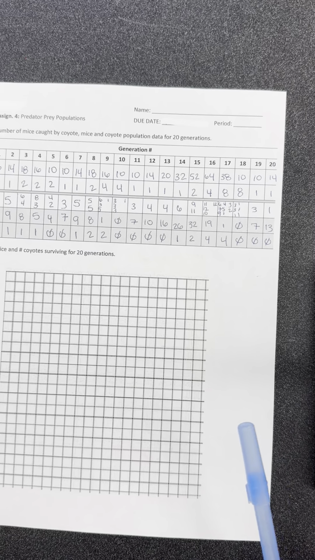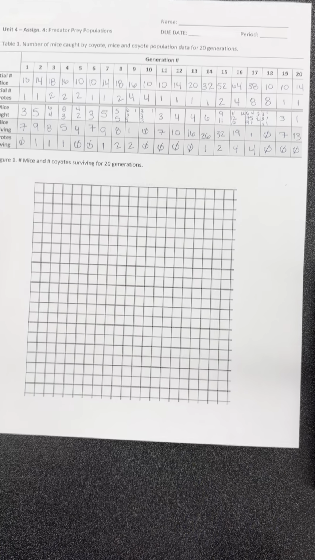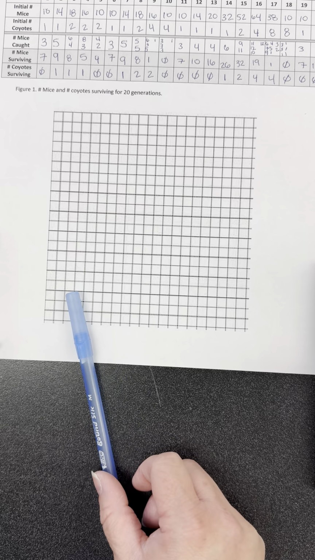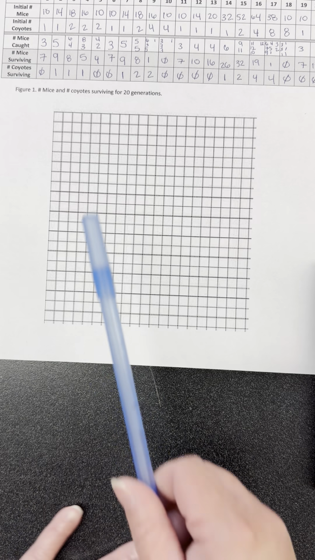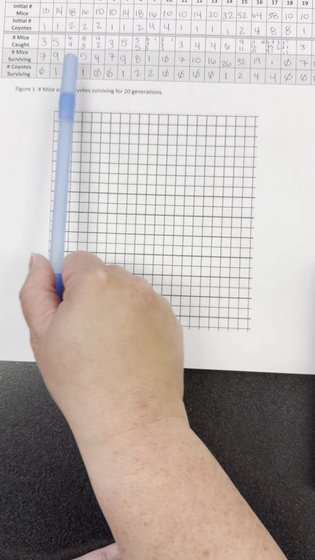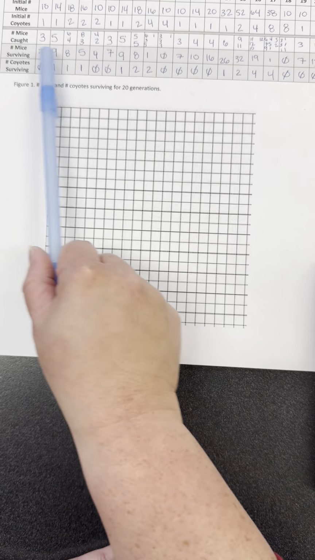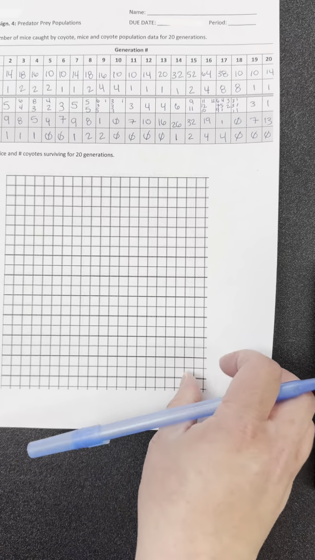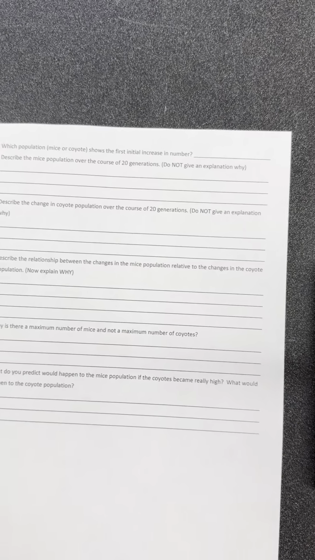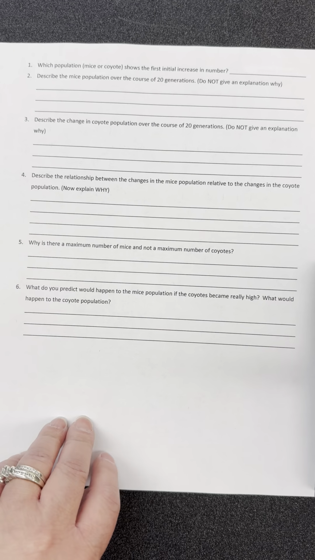Now what you're gonna do, this is a pretty long lab assignment, but this is why we do it over 2 days. Now what you're gonna do is you're gonna take all of this data, you are going to put it into a graph. So figure 1, the number of mice and number of coyotes surviving for 20 generations. You're using the gray boxes, hint, hint, we put it in gray for a reason, to create this graph here. And then on the back, you will answer these questions based on your graph of your data.